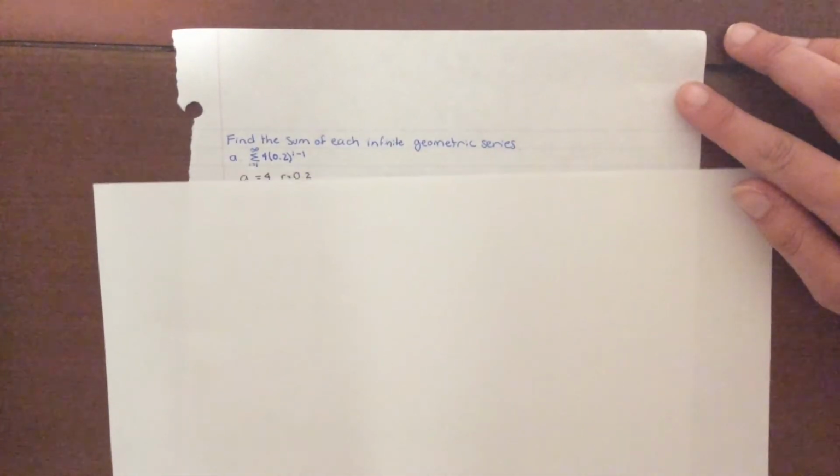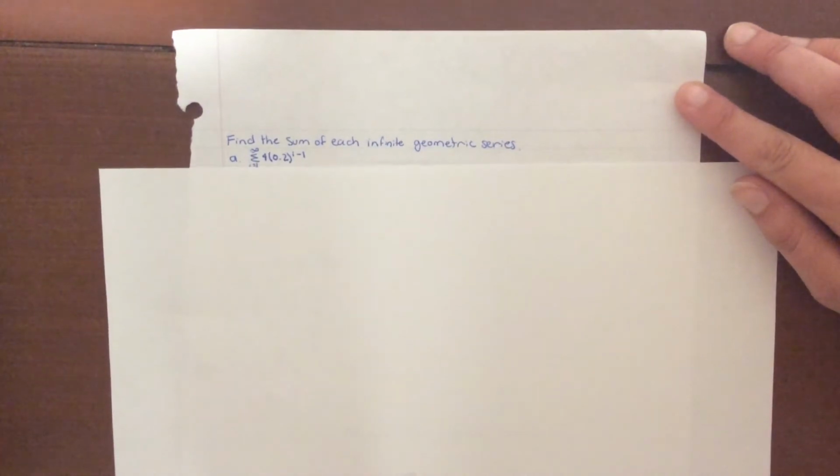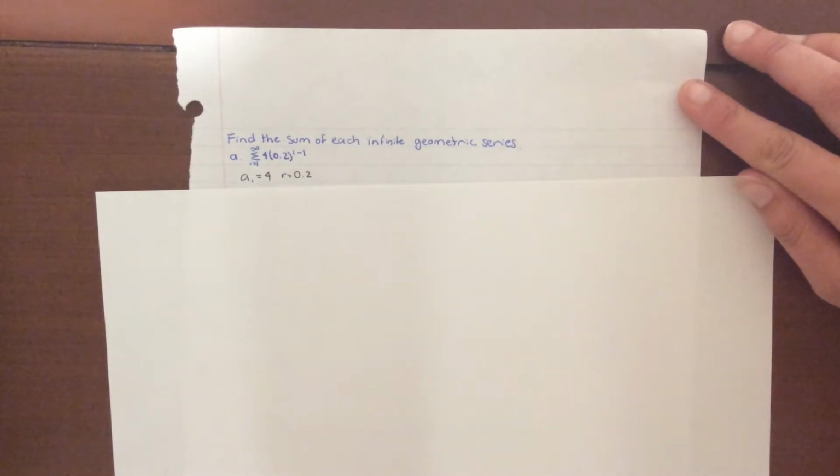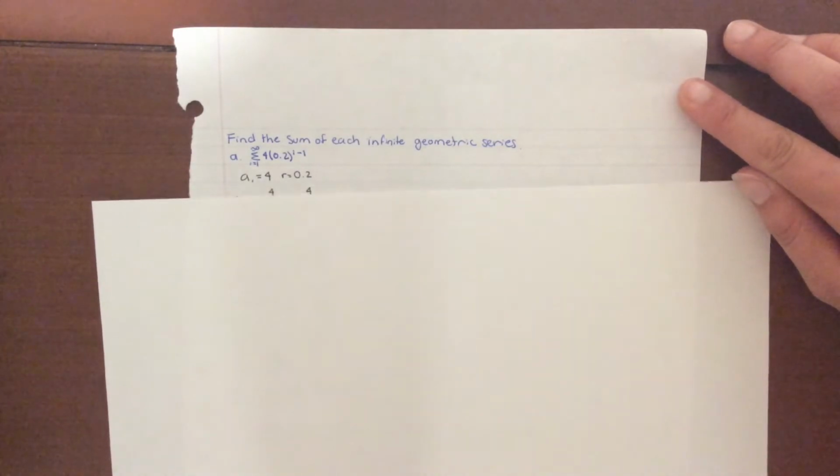So for our next problem, we would want to find the sum of each infinite geometric series. So this problem has 3 different parts and 3 different equations we need to solve. So here's our problem A. We start off by finding our A1 and our R. So our A1 is 4 and our R would be 0.2.